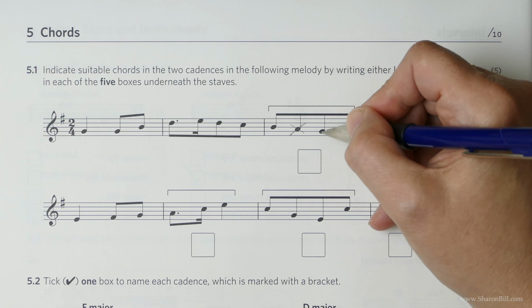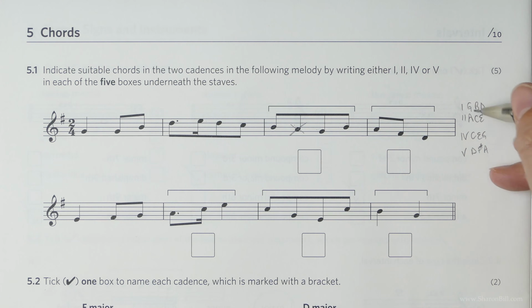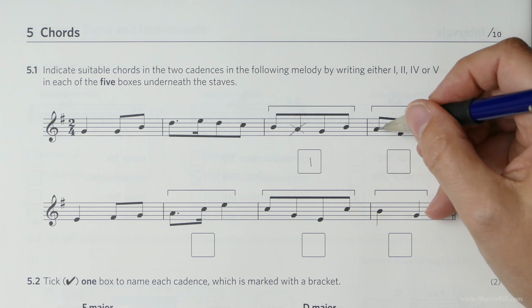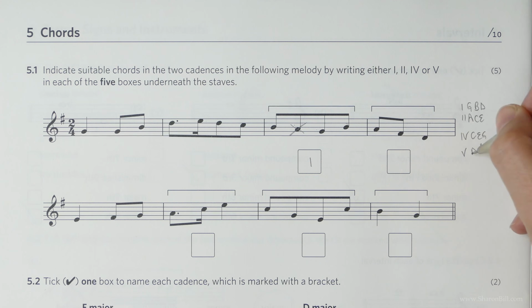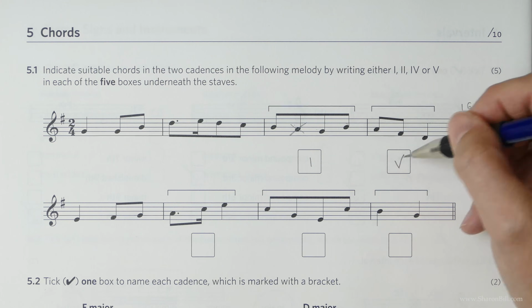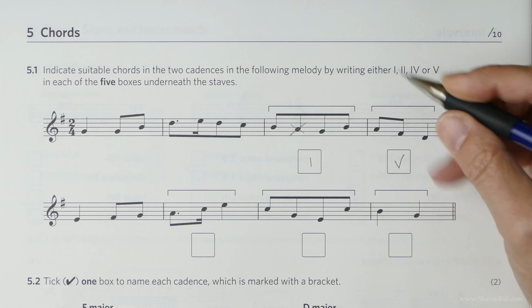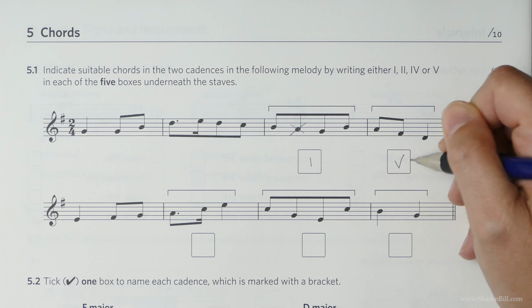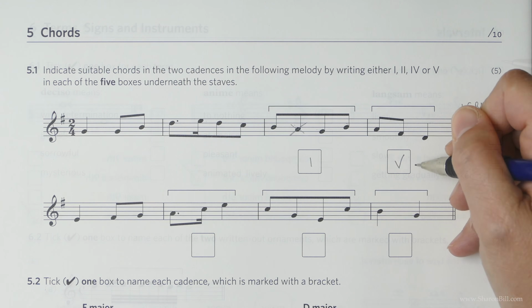So we have B, G, B. That's enough to tell us it's a chord 1. And then here we have A, F sharp, D. That's a chord 5, and that works in absolutely to show that it's an imperfect cadence, which makes perfect sense, if you'll pardon the pun, because it's not the end. We don't want it to sound finished yet.